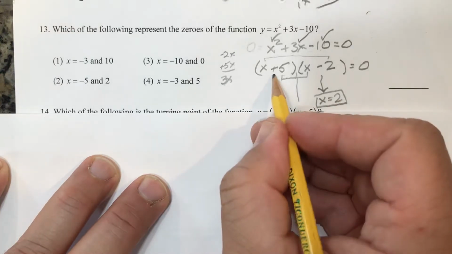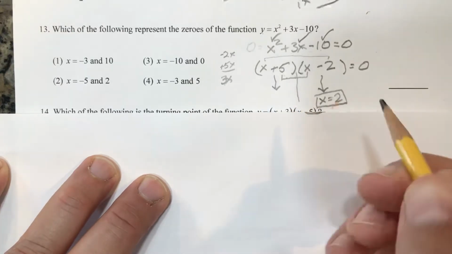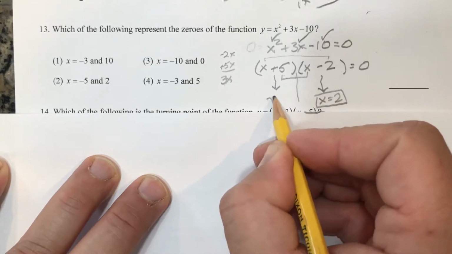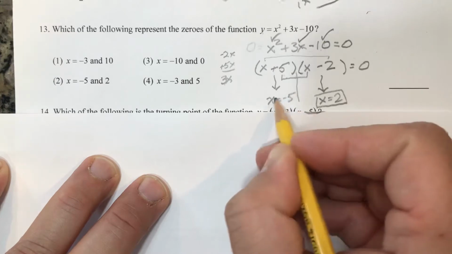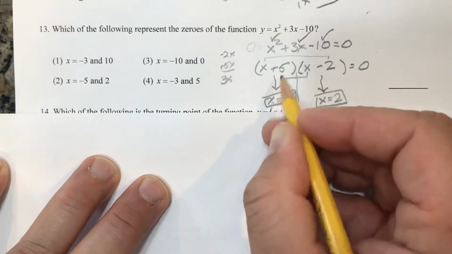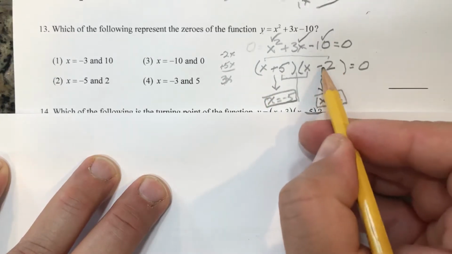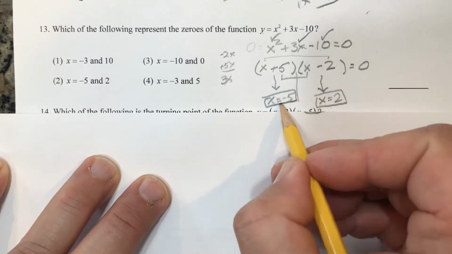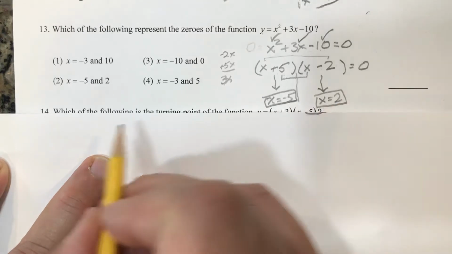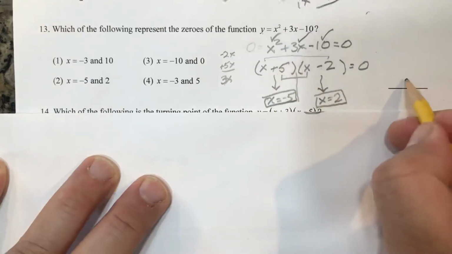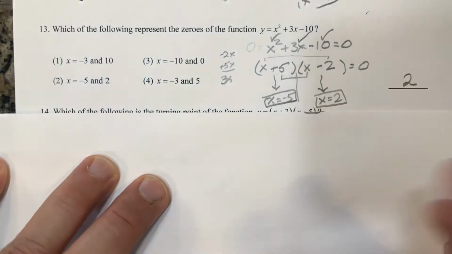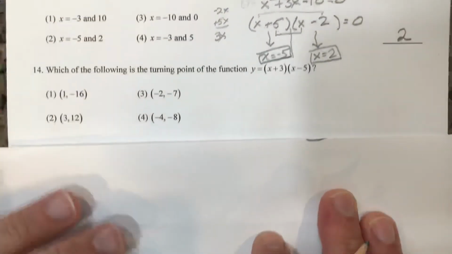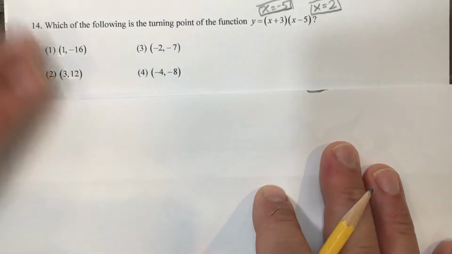If x plus 5 is the factor, then the 0, or the root, is going to be x equals negative 5. Remember, parentheses lie. Those are in parentheses. So therefore, the actual answer, or 0, is opposite and opposite. So negative 5 and a positive 2, choice 2. All right, what do we got next? Number 14.